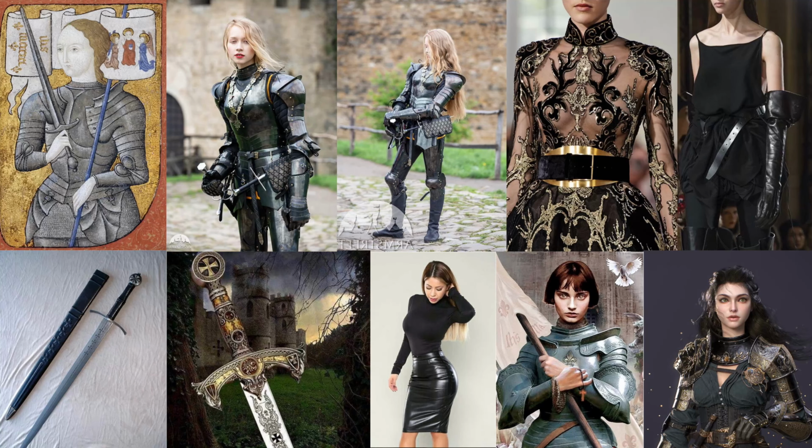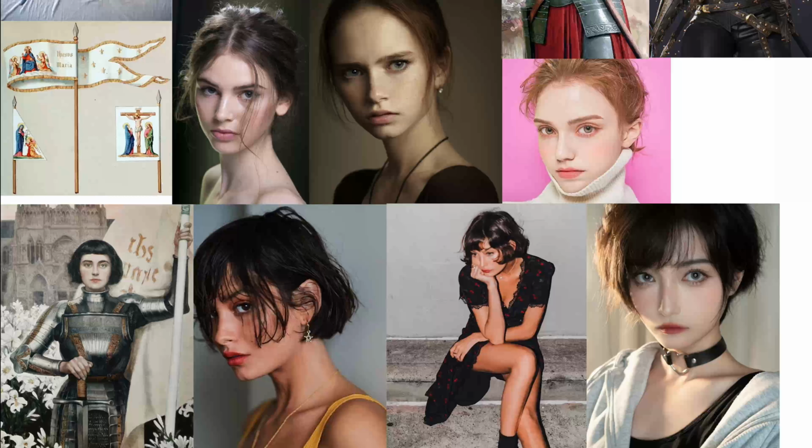Once you've decided what to draw, the next step is to collect reference images. This includes various angles, poses, and outfits of the character. For a character like Joan of Arc, who is a real historical figure, it's also a good idea to research her historical background and related information.